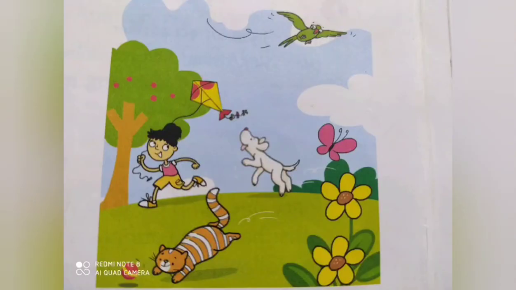Look at the picture and find out what all things are there in this picture. All of you find out and say loudly. Okay, many things are there.